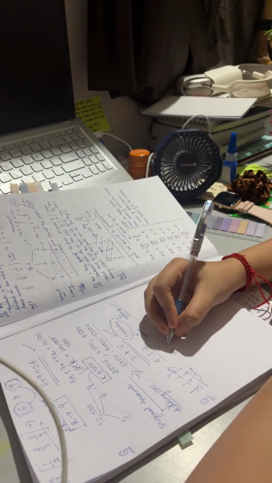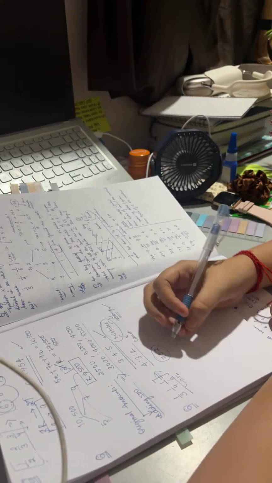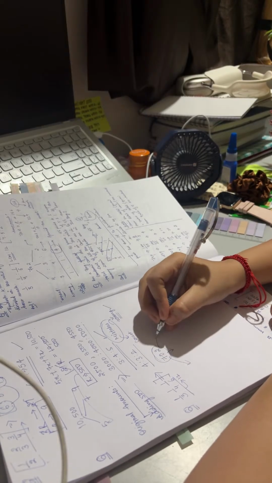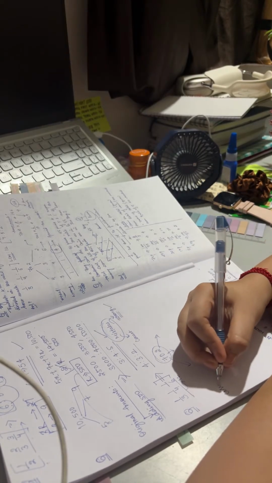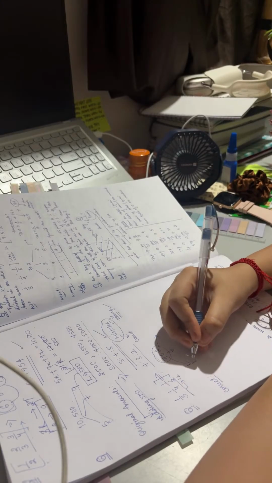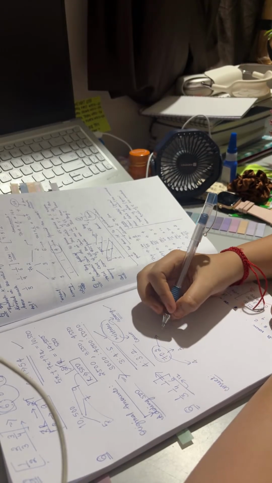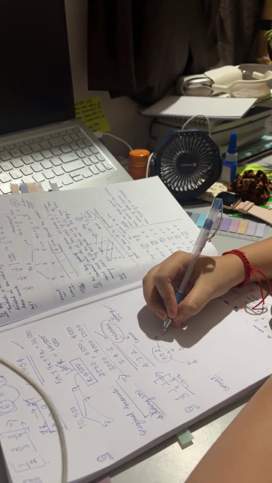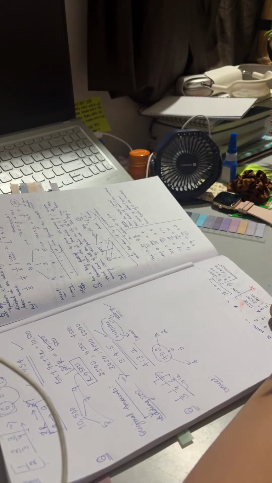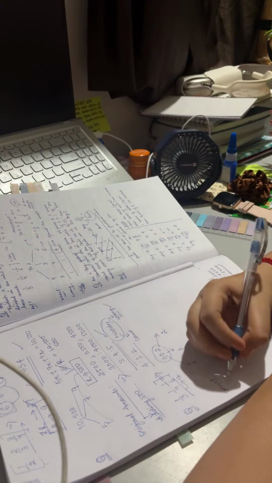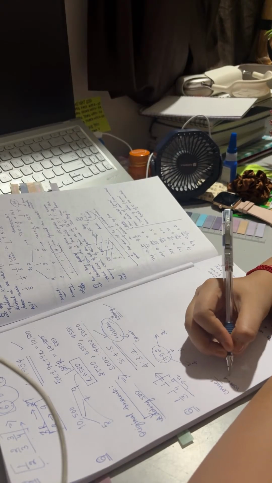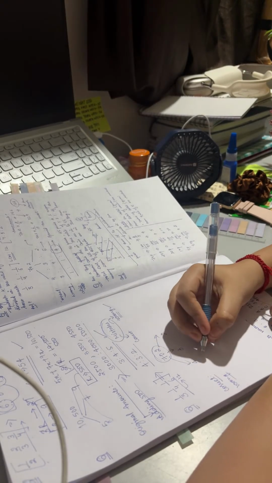So first I have the amount 702. I need to divide it into the correct ratio, which was 4, 3 and 2. And the wrong one was 3, 4 and 6.